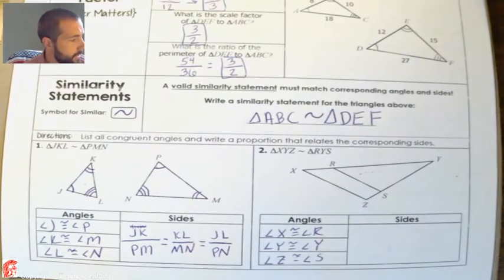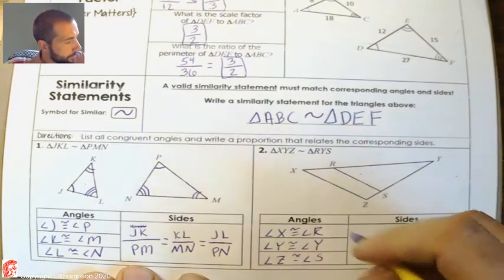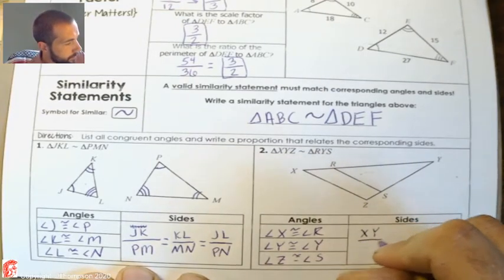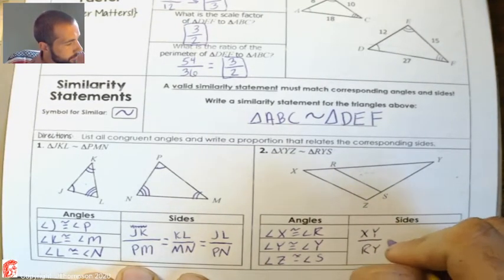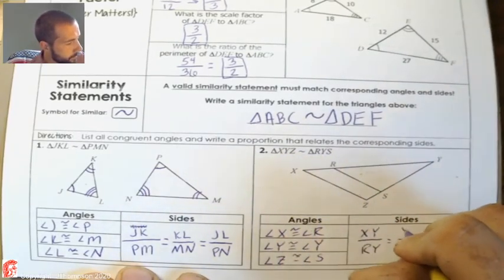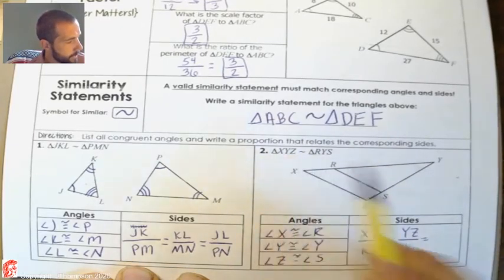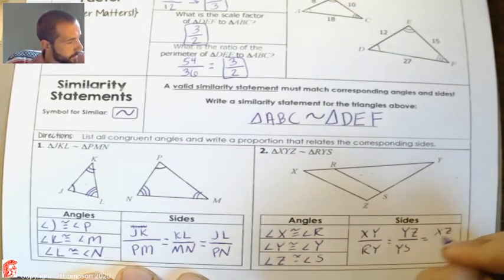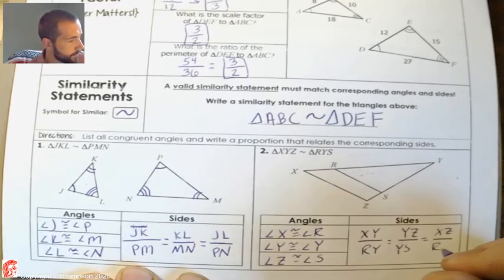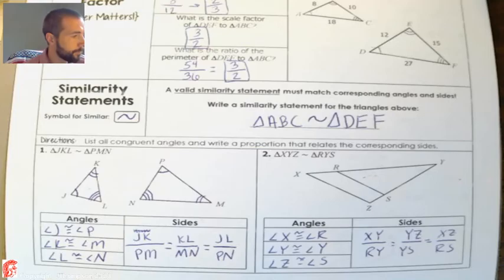And then for the sides, XY corresponds with RY. YZ corresponds with YS. And then XZ corresponds with RS. So we can do it without even looking at the picture.